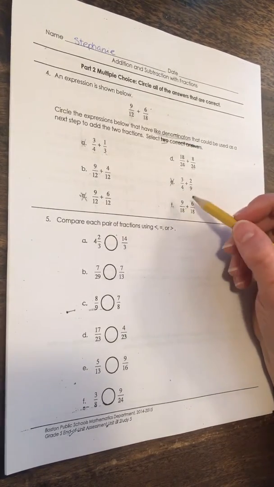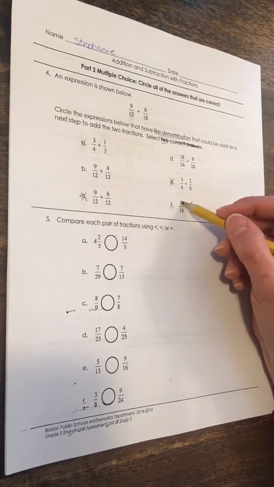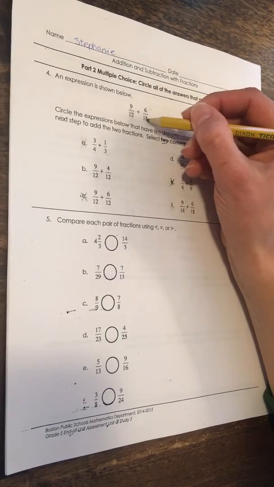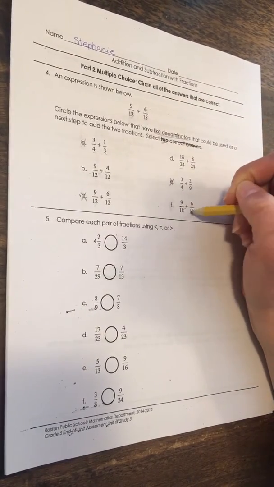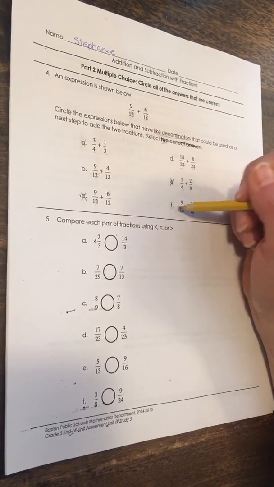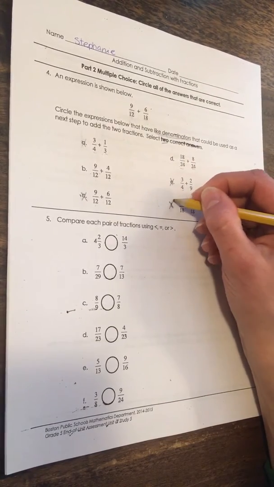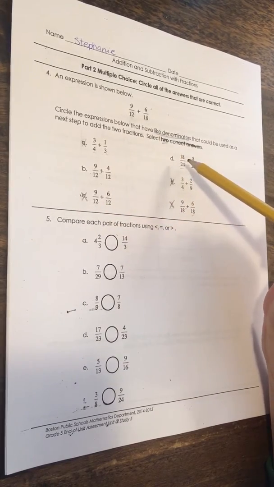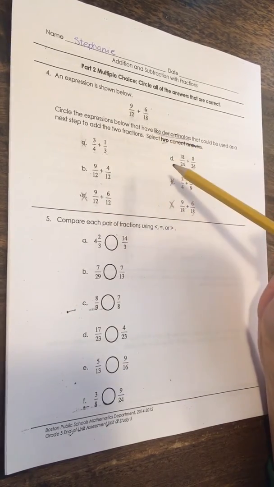Okay, and lastly, we have 9/18 plus 6/18. So this time the 6/18 is staying the same, so that's good. They have the common denominator, but 9/12 is not the same as 9/18. So this one I can cross off. Okay, that just leaves me with B and D. So I actually think those are my two correct answers.